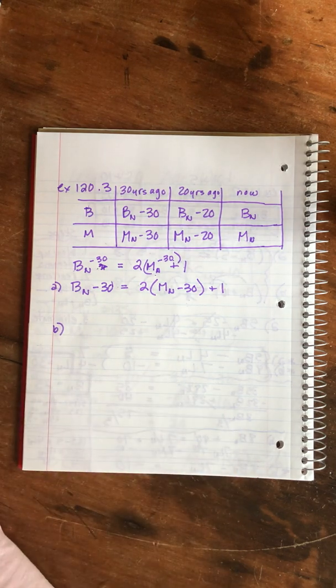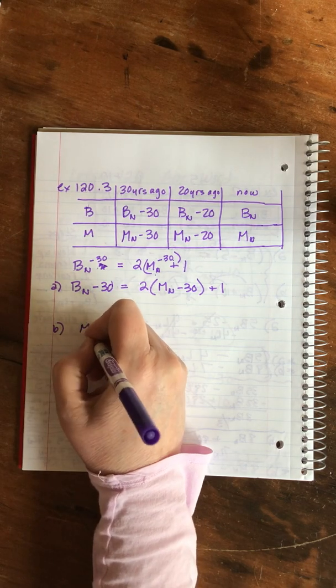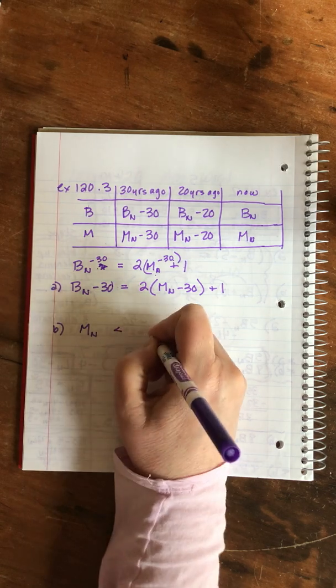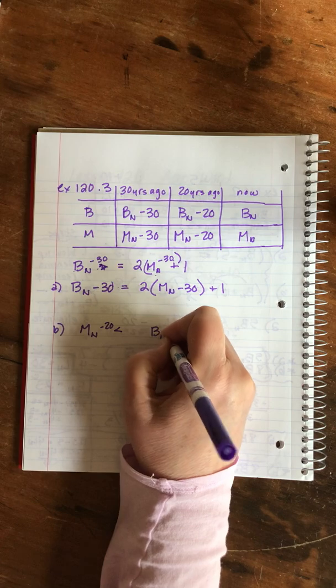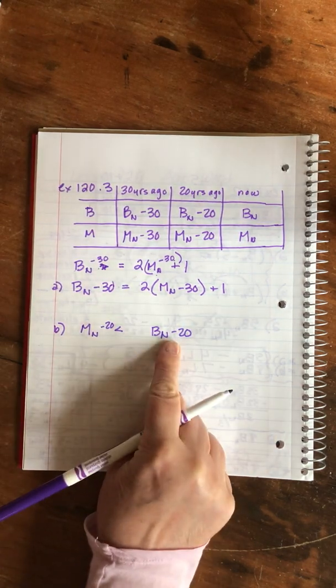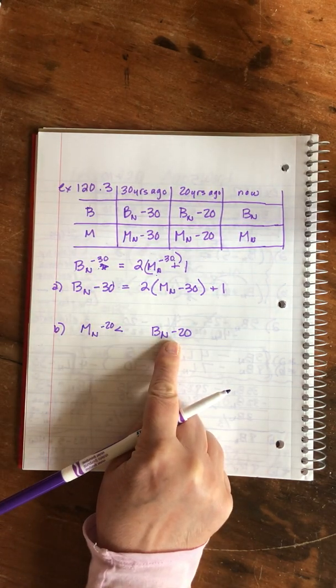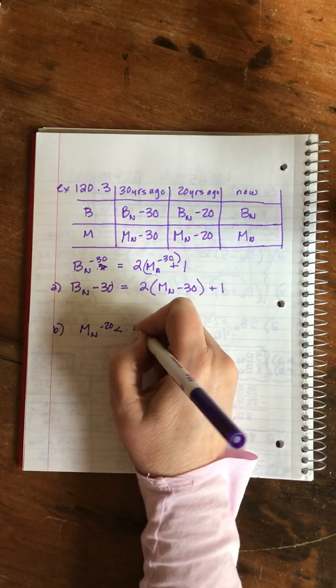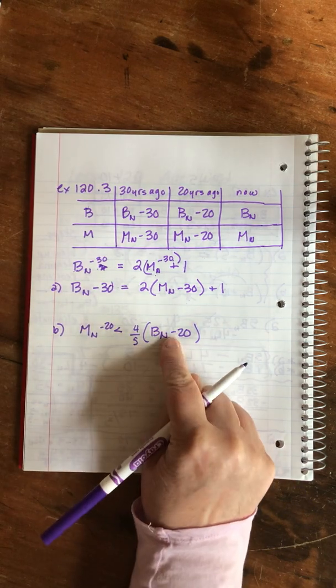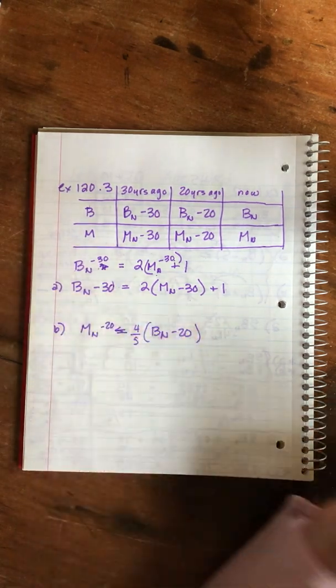And now what about 20 years ago? 20 years ago, Mary was 4/5 as old as Barbie was then. Okay, so Mary was 4/5, so that means she was younger. That's minus 20. I did it again, didn't I? Okay, so 20 years ago, Mary was 4/5 as old as Barbie was then. So this is like the last one. If we multiply this by 4/5, then that makes her age smaller, and that will make them equal.